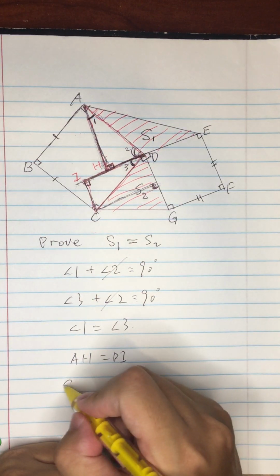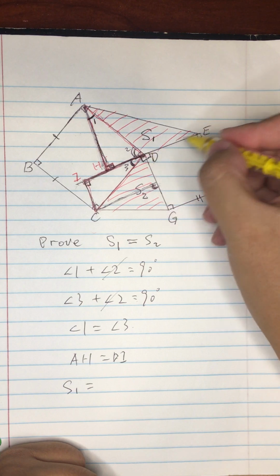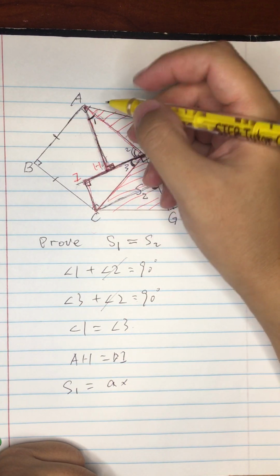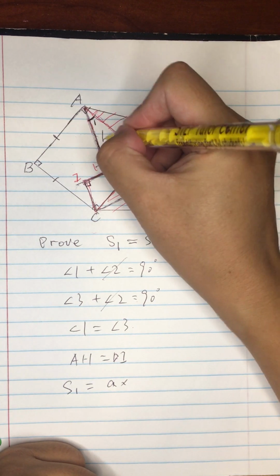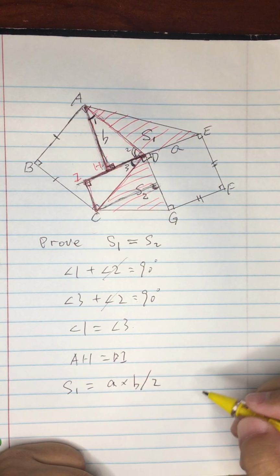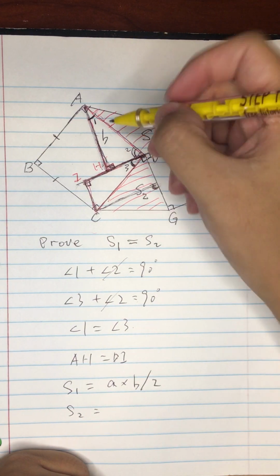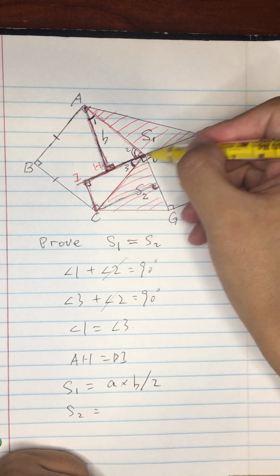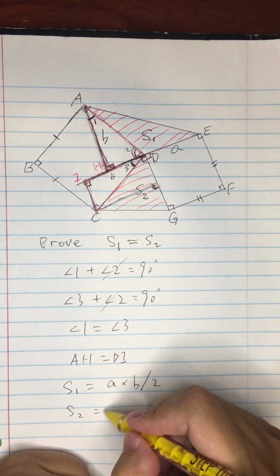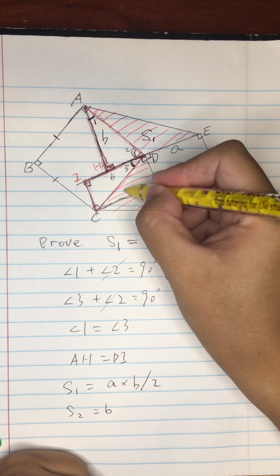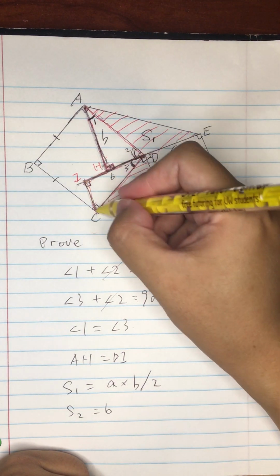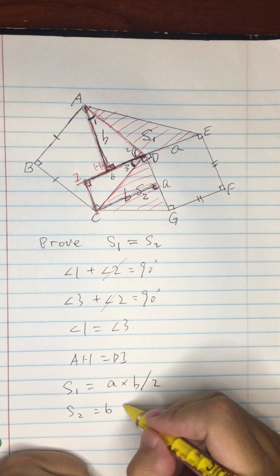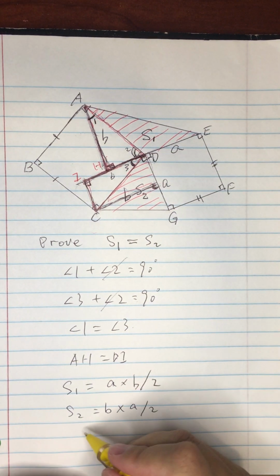The area S1 is going to equal, suppose the side length DE is A and the height AH is B, A times B divided by 2. S2 is going to equal, DI is B, because this whole thing is a rectangle, and DG is A, so A times B divided by 2. So S1 equals S2.